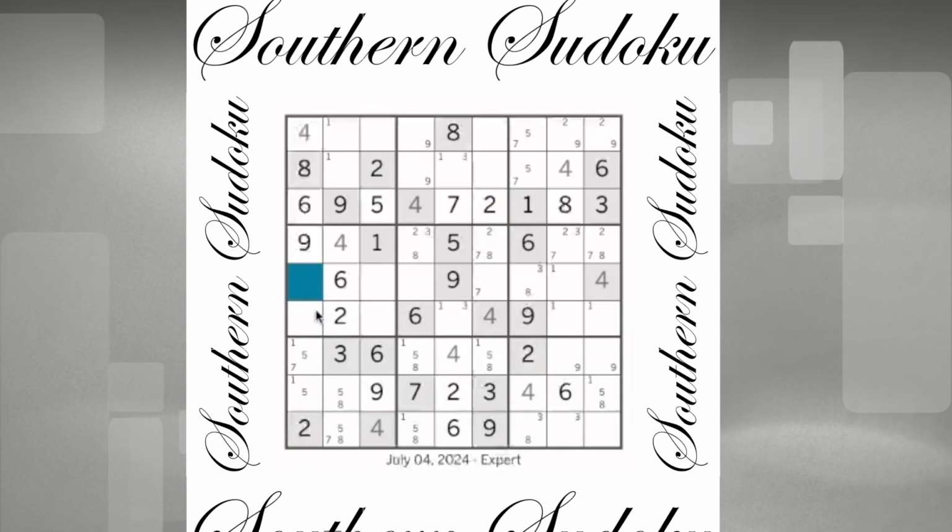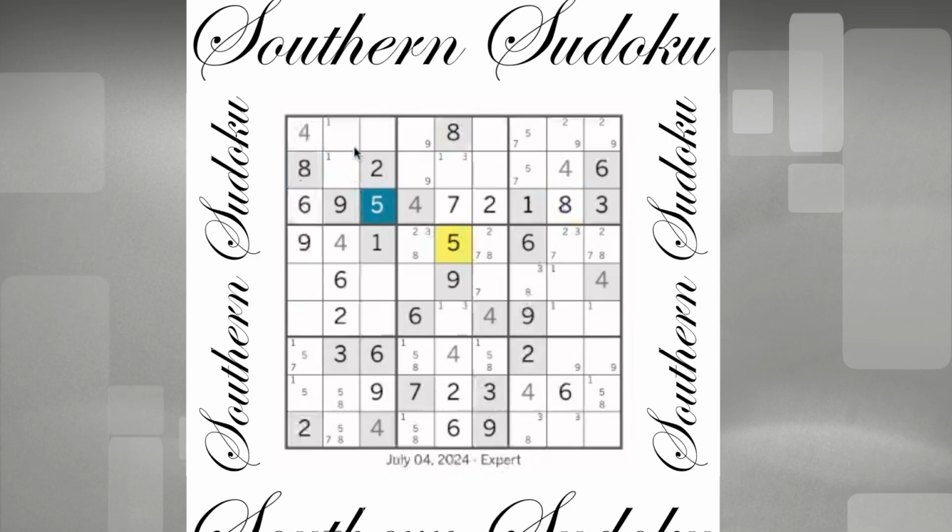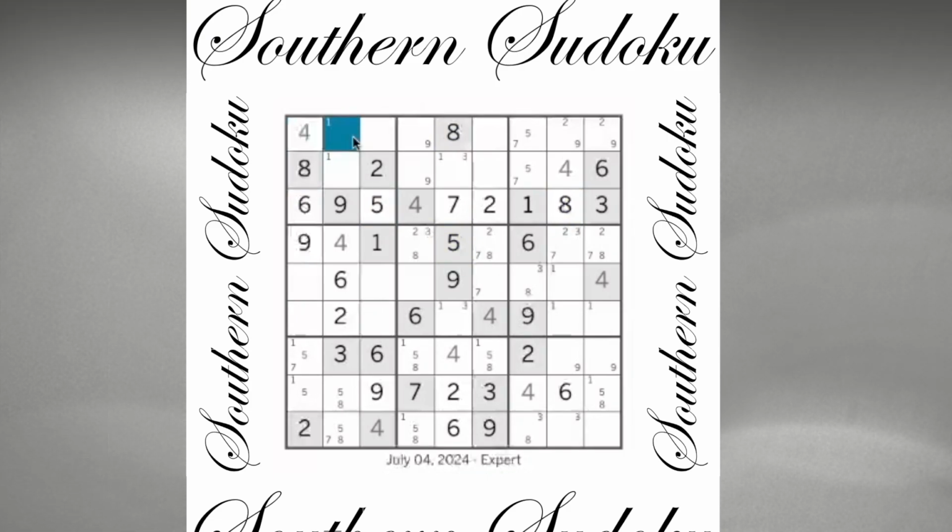Does that help us in that center? Still need a 1, 5, 7, and 8. We need a 1, 5, 7, and 8. And there's a 5 and an 8 here. So this one has to be a 1 or a 7, which means that can't be a 7.